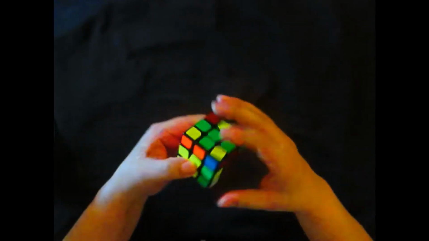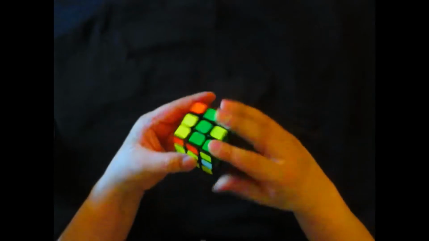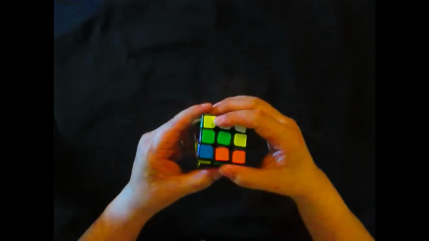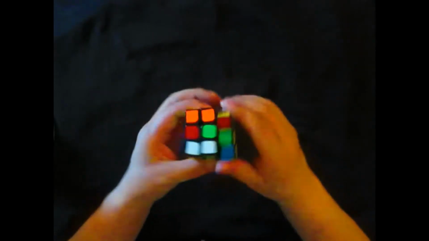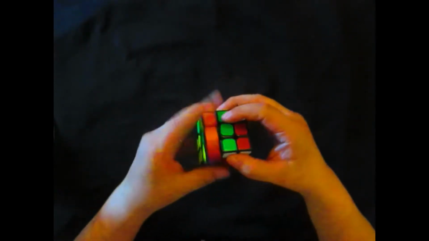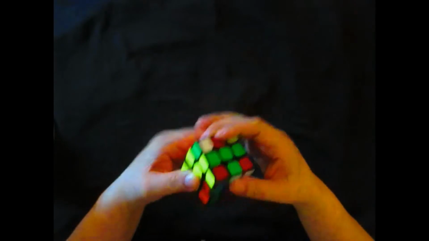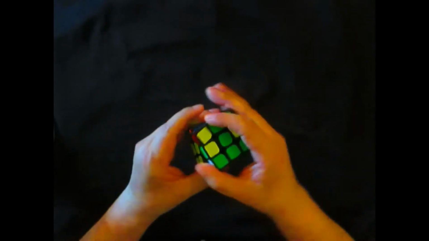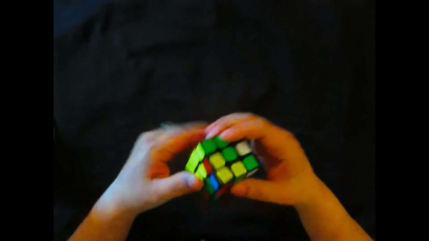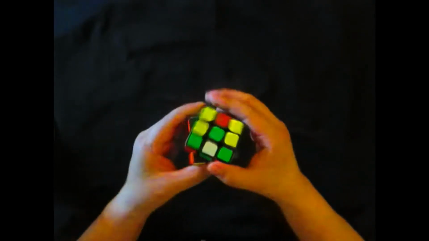This algorithm manipulates the edges and corners. Almost there.